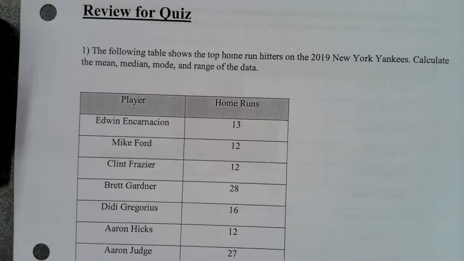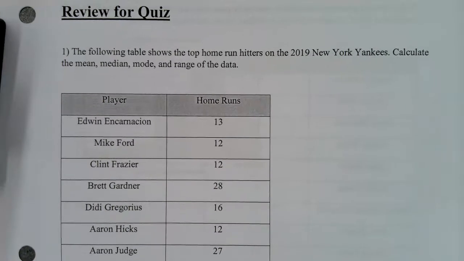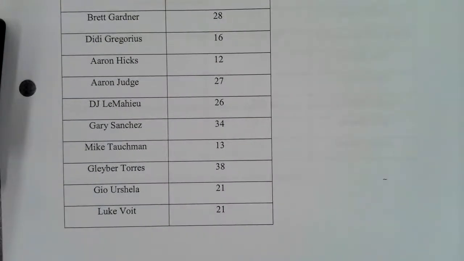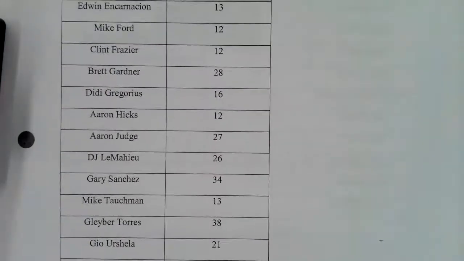Okay, so for number one, the following table shows the top home run hitters of the 2019 New York Yankees. Calculate the mean, median, mode, and range of the data. First thing you're going to have to do is list them from smallest to biggest. I would just check them off as you go.